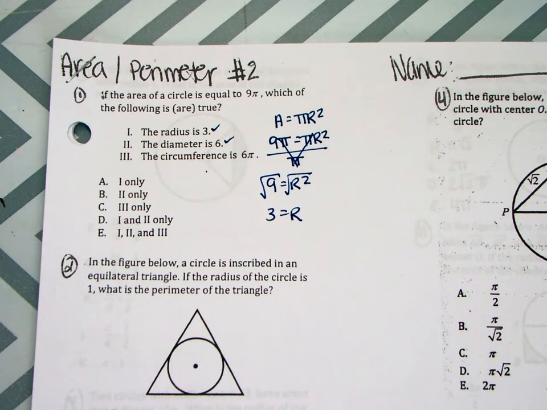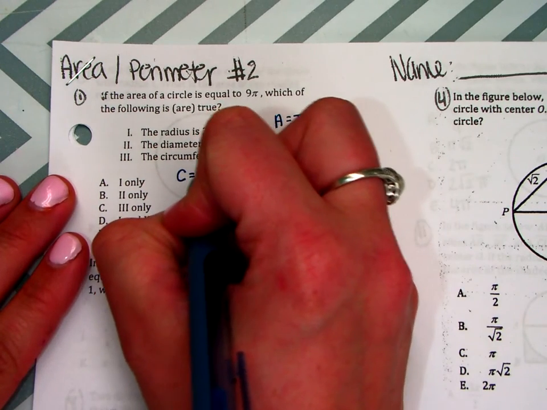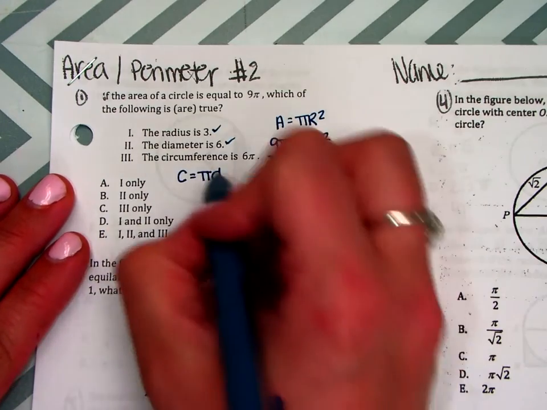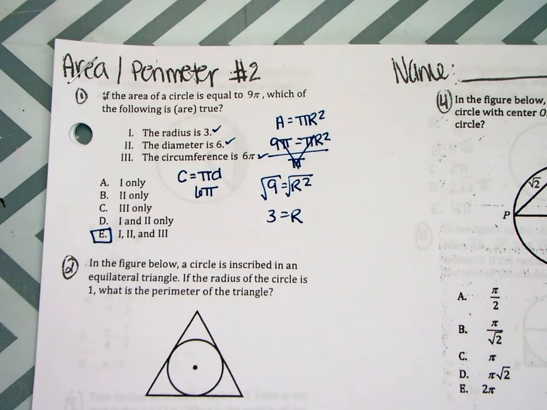And then make sure you test all of your choices. So the circumference formula is pi times diameter. Well, I know my diameter is 6, so my circumference is 6 pi. So all 3 of those are true. Make sure that you check all your answer choices.